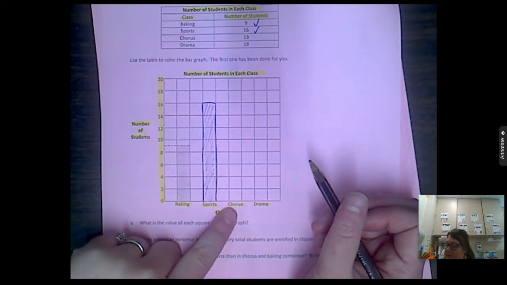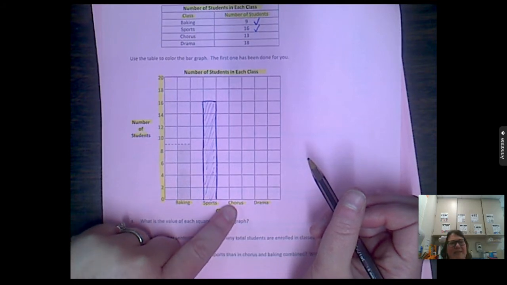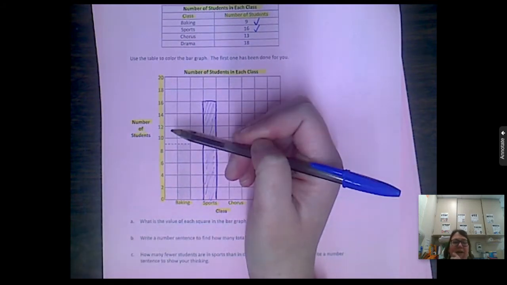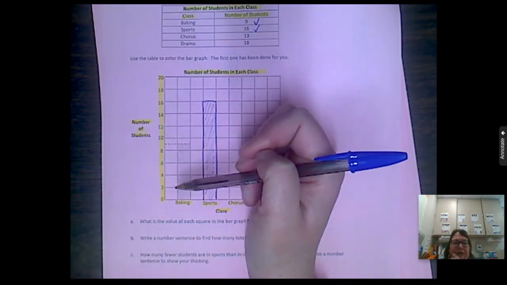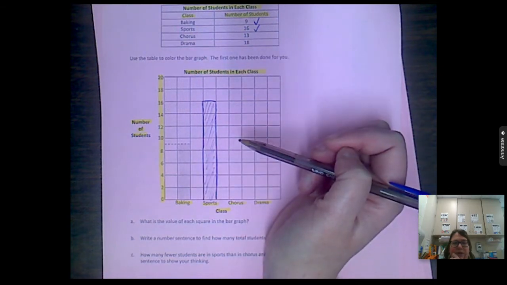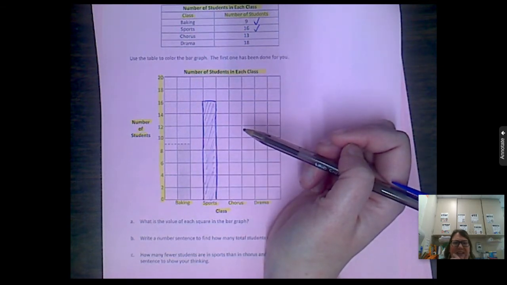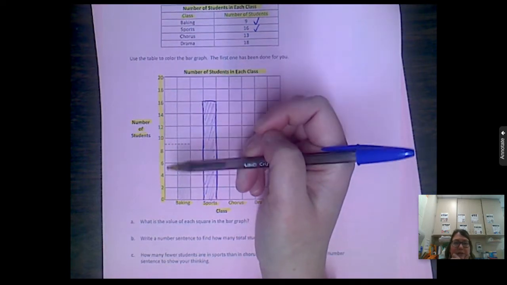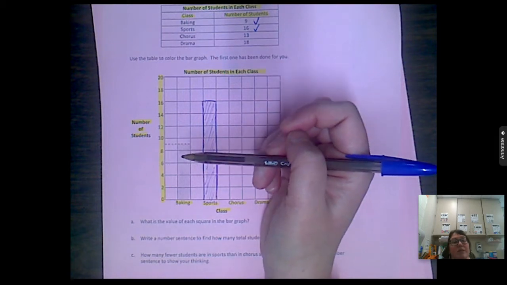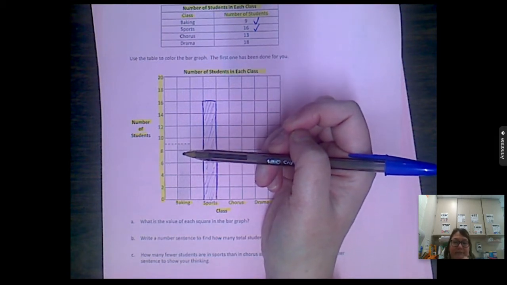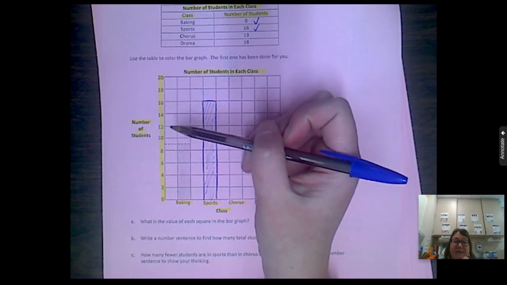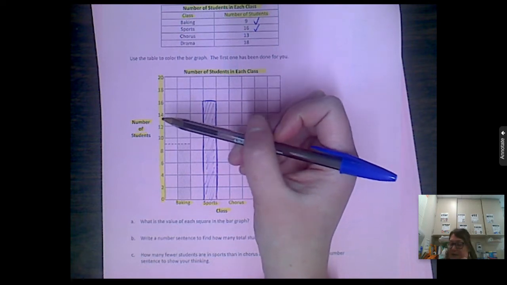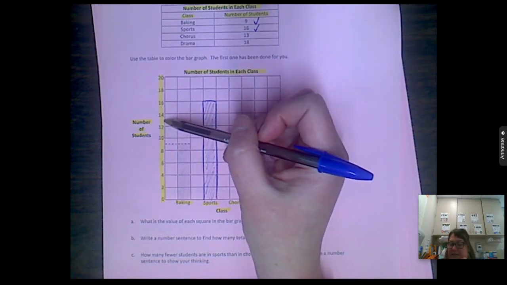So we're going to go right above chorus here. I don't see a 13 on our scale though. Do you? So where would 13 go? Since there's no 13 on our scale, where would 13 go? What two numbers would 13 be between? Did you say 12 and 14? Yes, right? Because we would have 12, 13, 14.